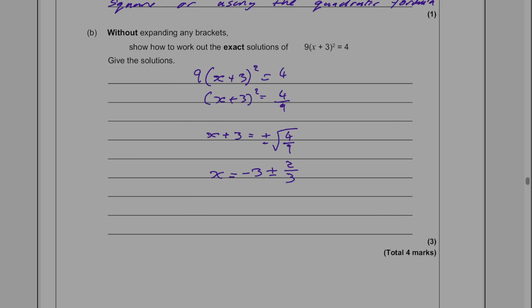For the solutions, we could have x is equal to minus 3 minus 2/3, which would be minus 3 and 2/3. Minus 3 plus 2/3 this time would give me minus 2 and 1/3. So those are going to be my exact solutions.